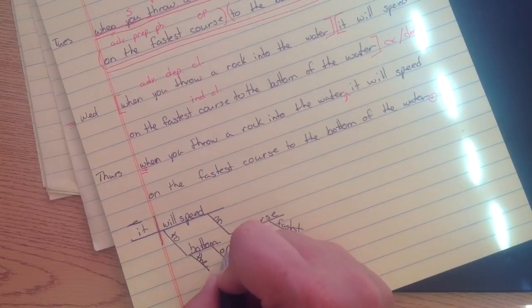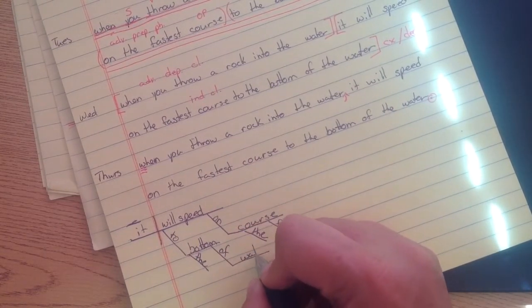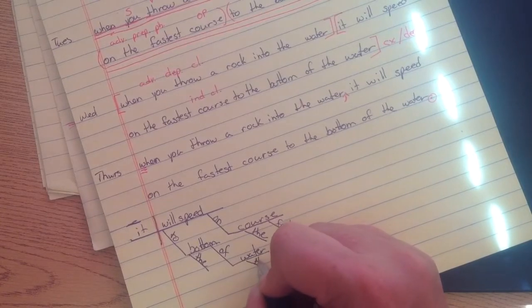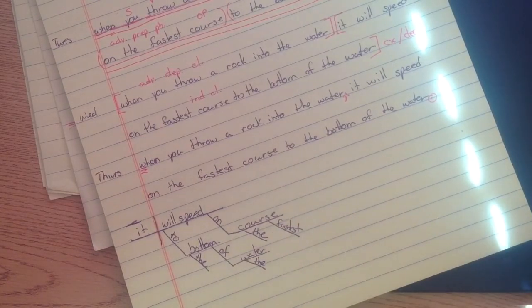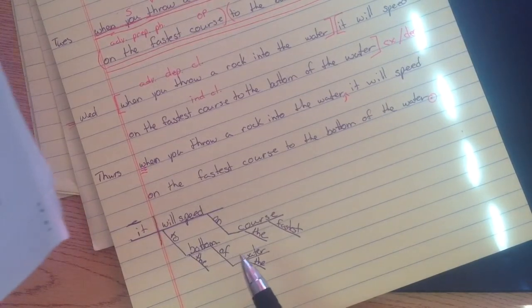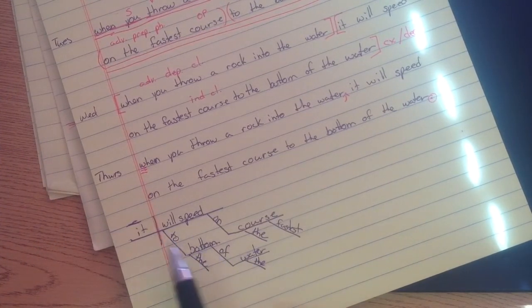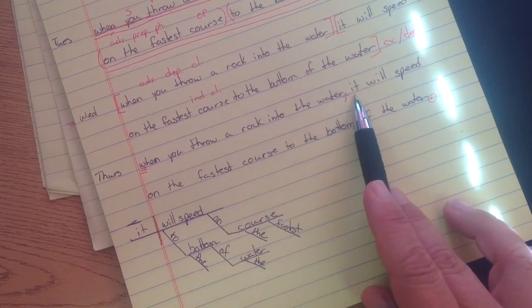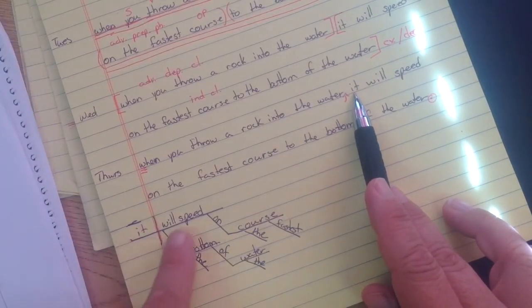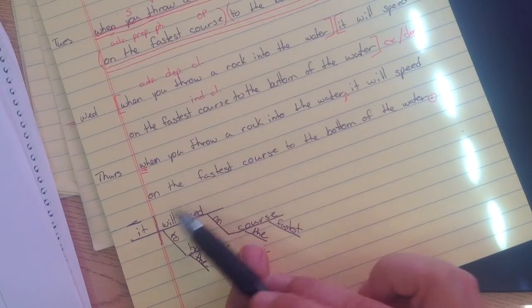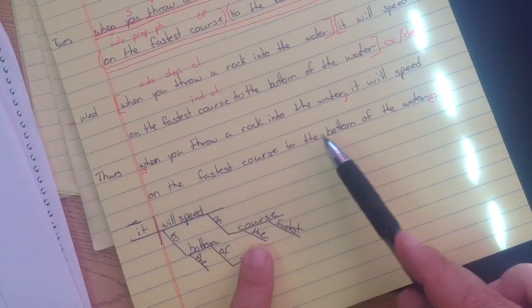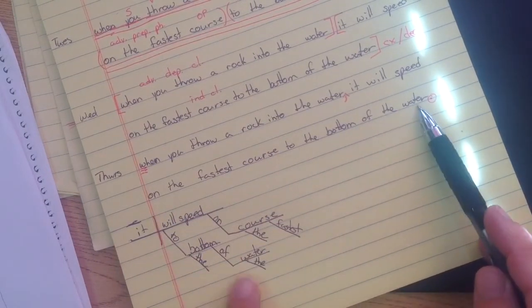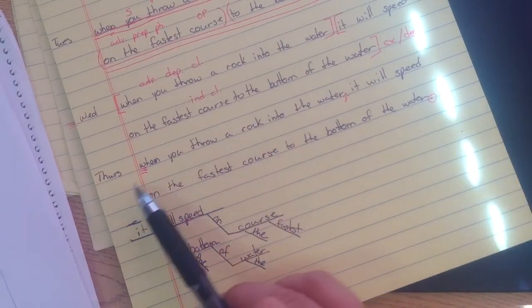We've got of water, the. Again, if you haven't done this, try it on your own first before you look for me. Okay. So I've got, check my sentence. It will speed. It will speed on the fastest course. That's all there. To the bottom, all there, of the water. So I've got all my words from that one. So now I just have to get this.